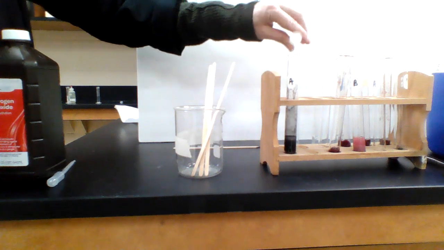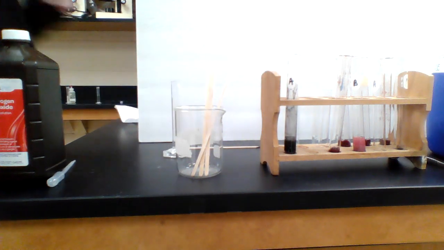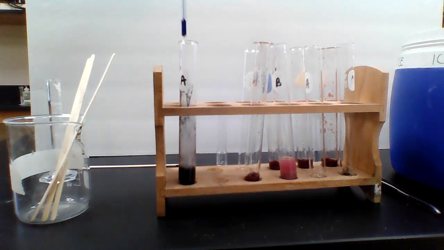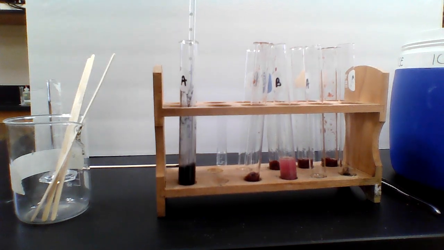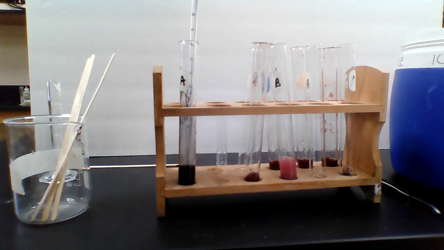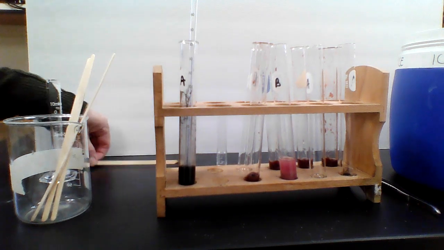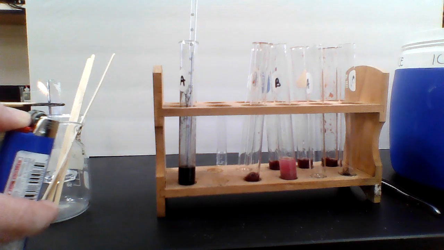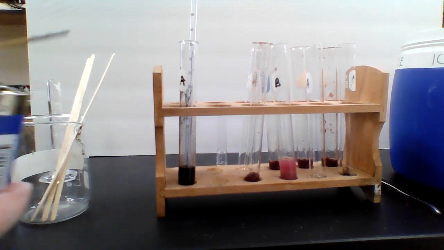Oh, and we're seeing that it is bubbling. You should be able to see that. I'll try to bring it as close as possible so you can see it bubbling. I'm going to get a quick temperature change to see how we're doing. And then I'm going to light my splint again so that we can also check for the presence of oxygen. Give me a moment to get that splint lit. Did not work.